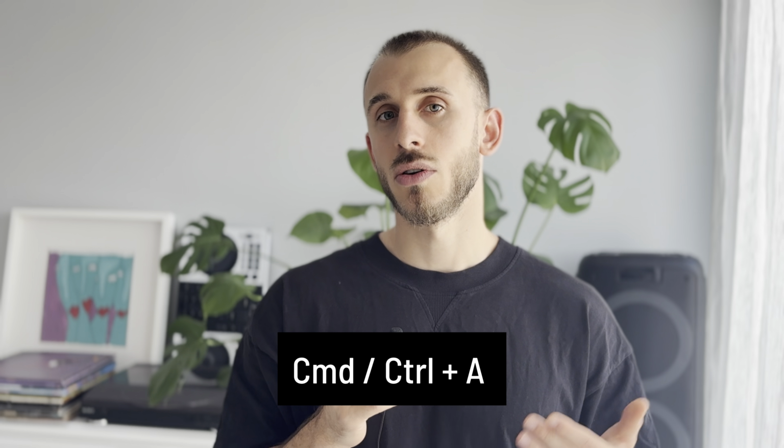Second, Command or Ctrl+A. This is usually known for selecting all items, but in DropLab it only selects all the downstream items of the selected clip.